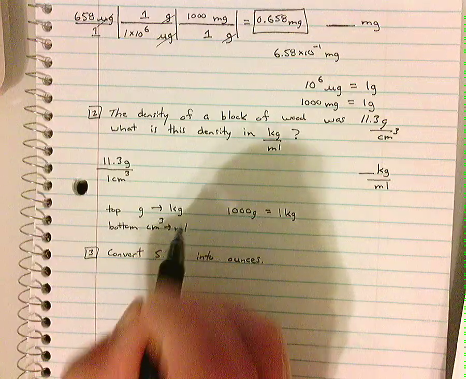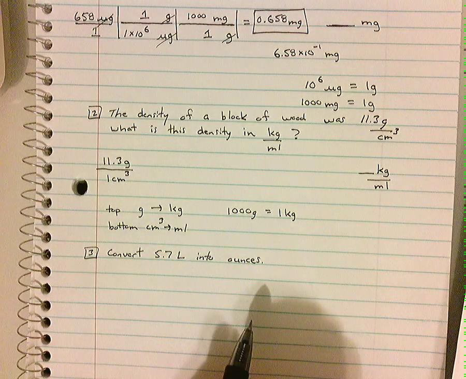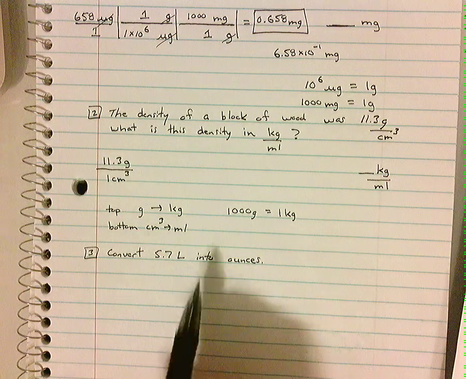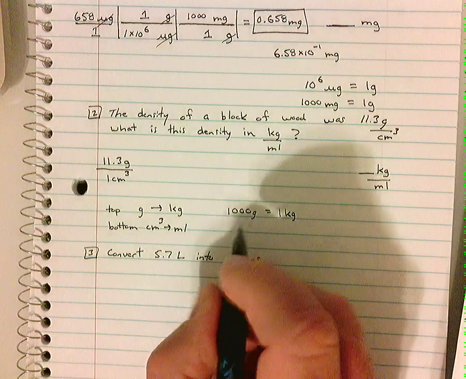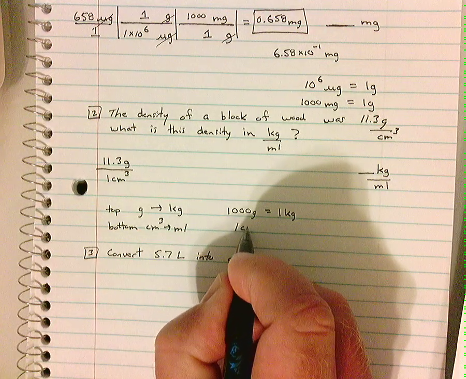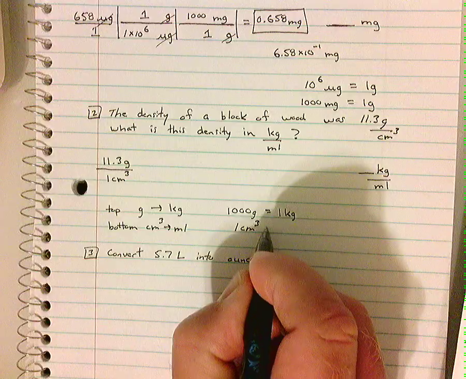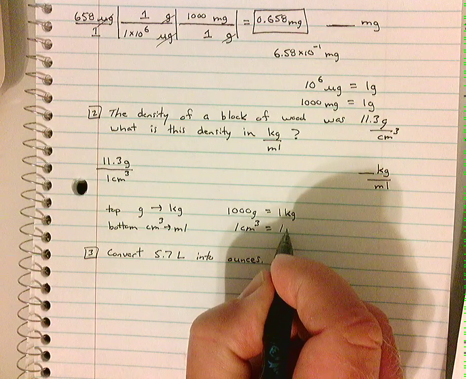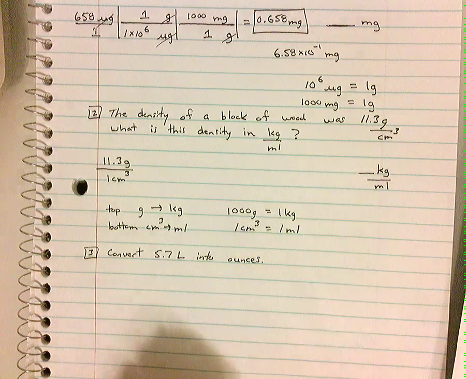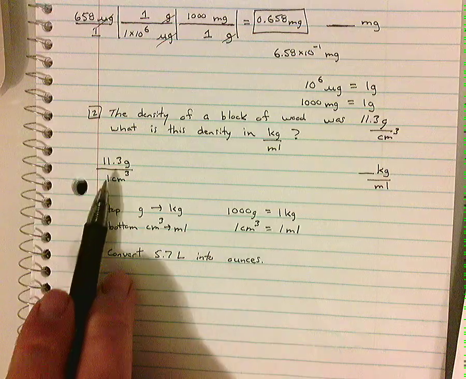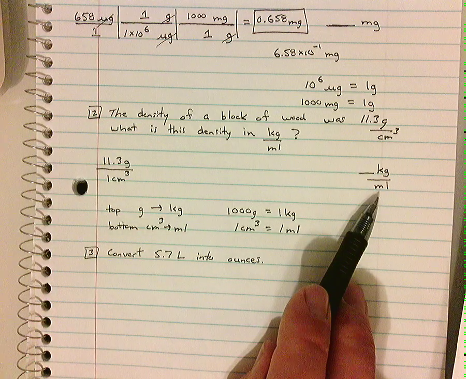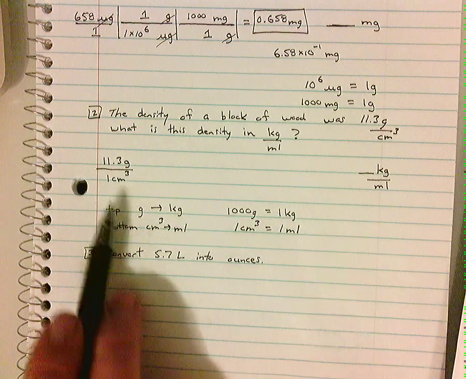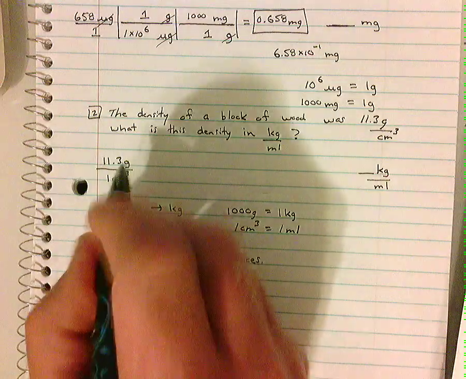So it's going to be 2 unrelated steps in our dimensional analysis problem. And from, again, earlier information, we know that with the metric system, 1 centimeter cubed is always equal to 1 ml, or 1 milliliter. So we're going to use these 2 equalities to go from grams per centimeter cubed into kilograms per milliliter. I'm going to do the top of the problem first.